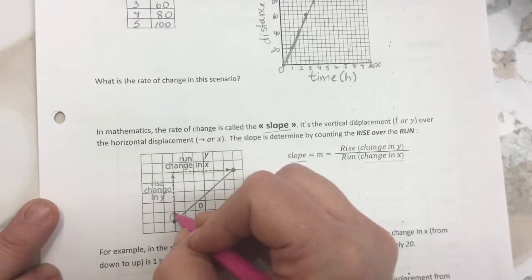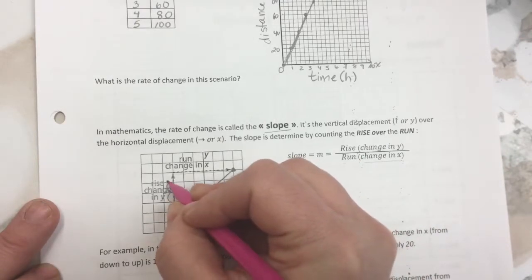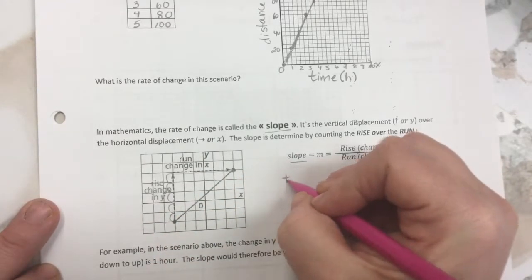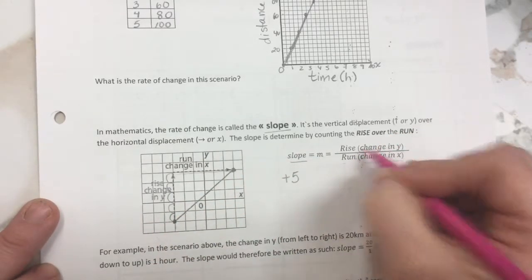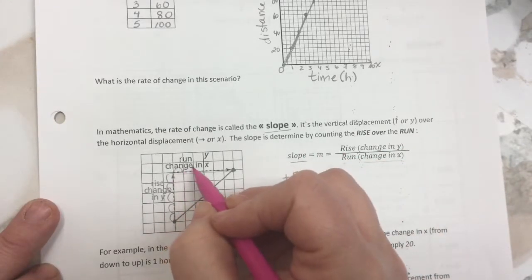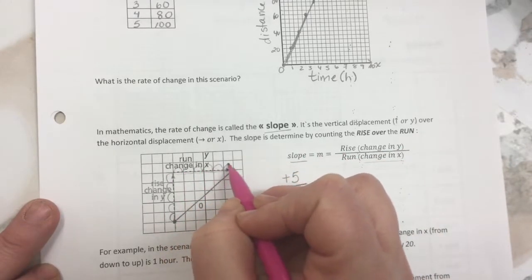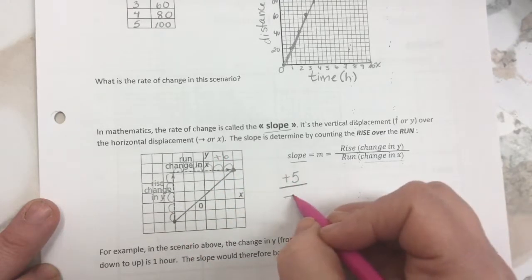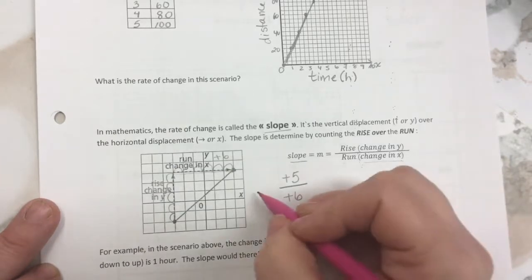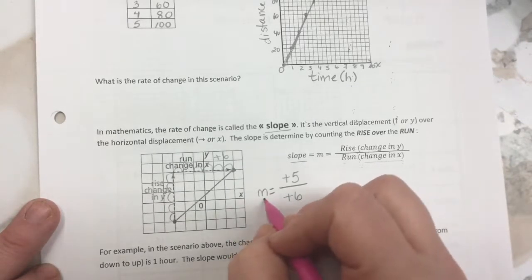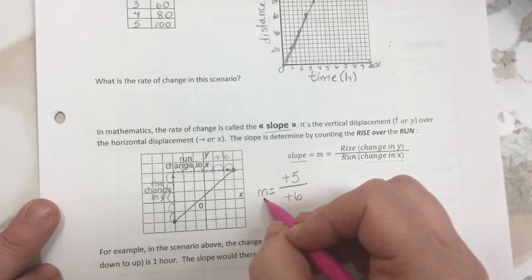So here I went up 1, 2, 3, 4, 5. So up 5 means positive 5 as a rise in y. Over, and then I'm going 1, 2, 3, 4, 5, 6. So I went to the right 6, which means positive 6. So 6. Okay, so that's my slope. And slope in math is designated by the letter M.